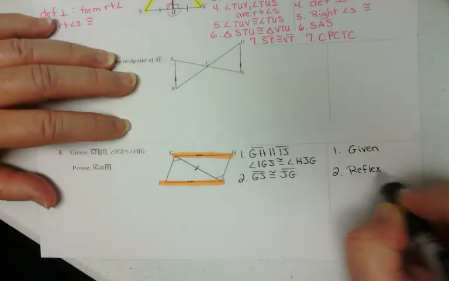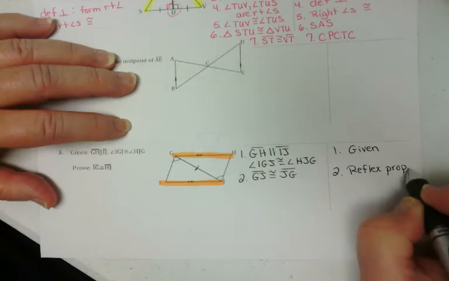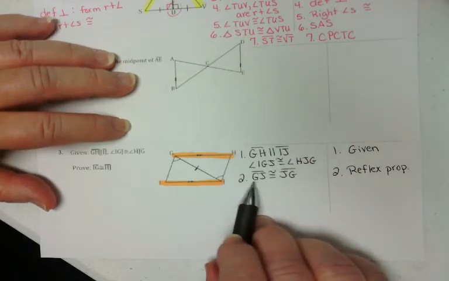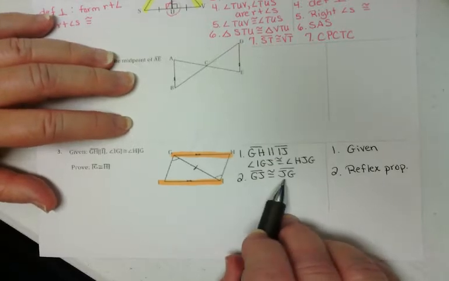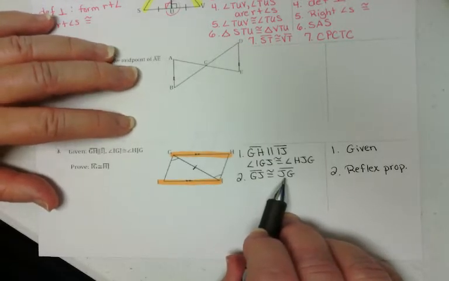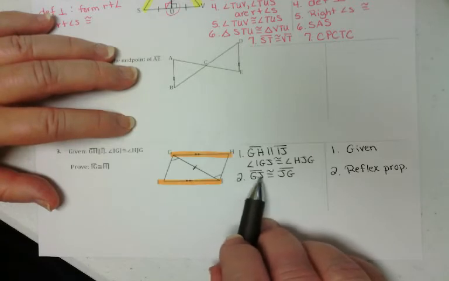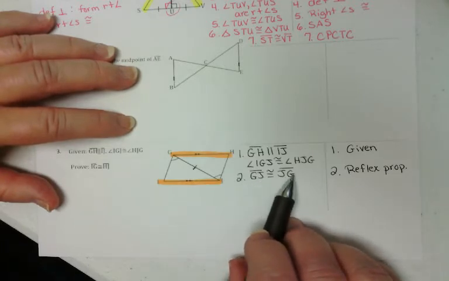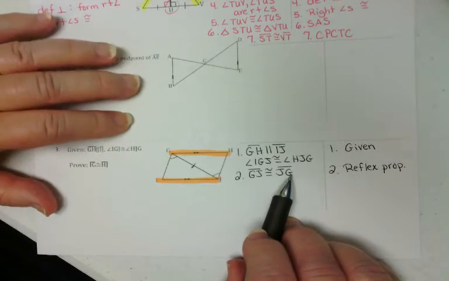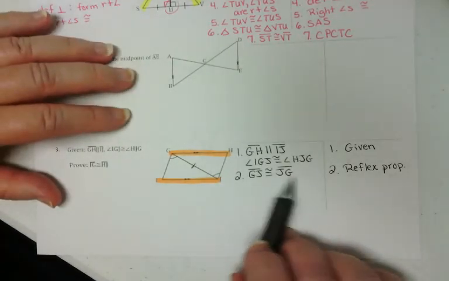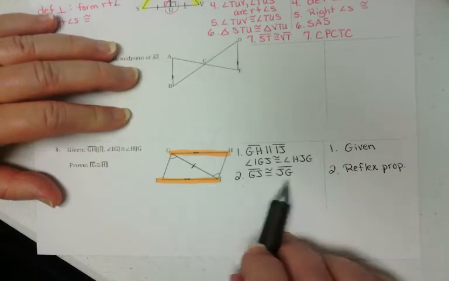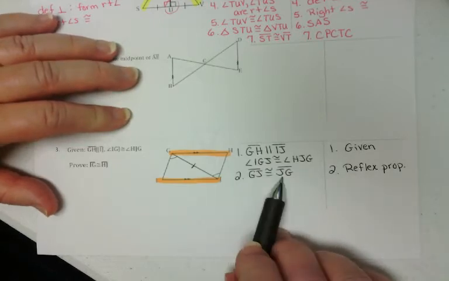Now someone's wondering, why did I put GJ instead of JG, and could I just put GJ and GJ on both of them? Because they're line segments, the order of the letters does not matter. So if you write segment GJ is congruent to segment GJ, that's perfectly fine. Now when you name the triangles, you have to switch the order of the letters to make them match. But when you're saying the reflexive property, that's the same segment no matter which order you put the letters in.